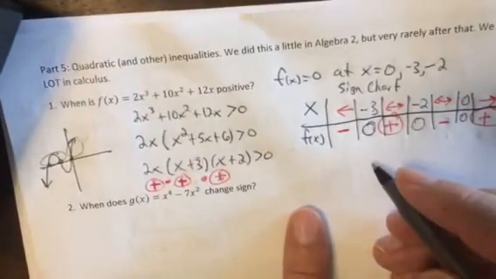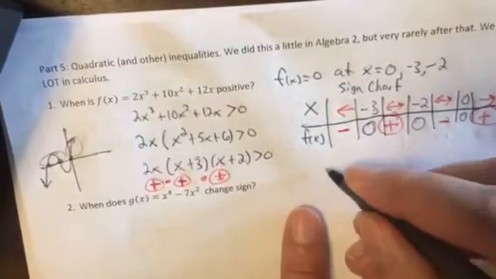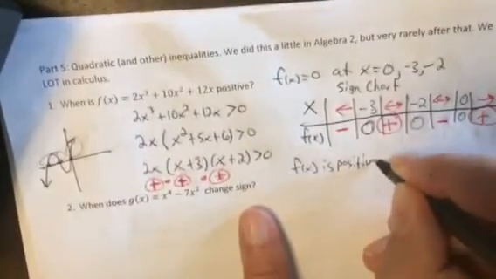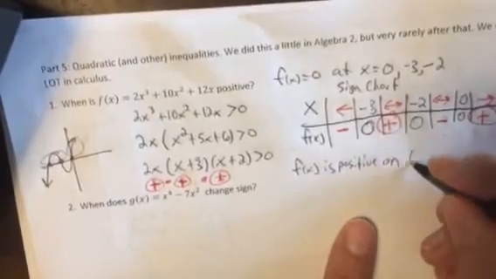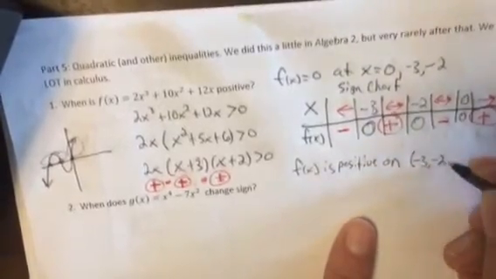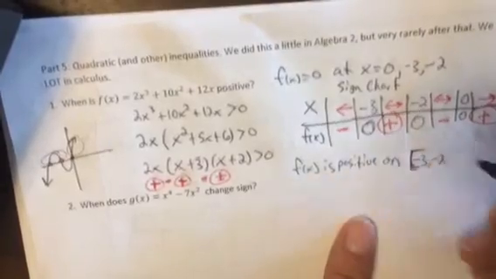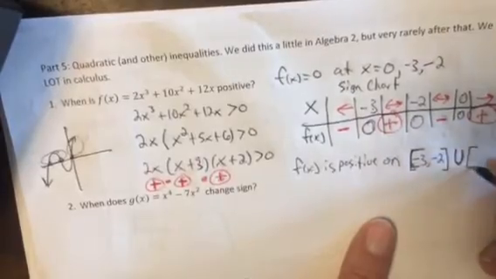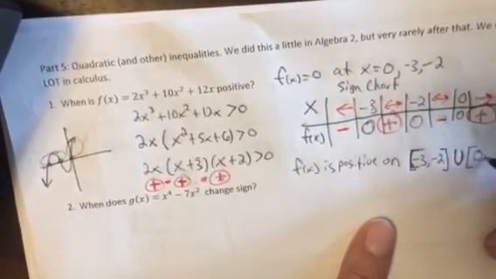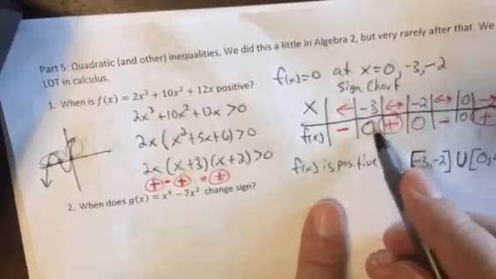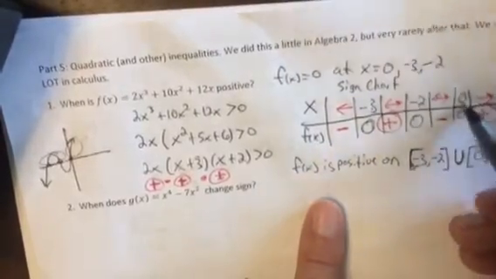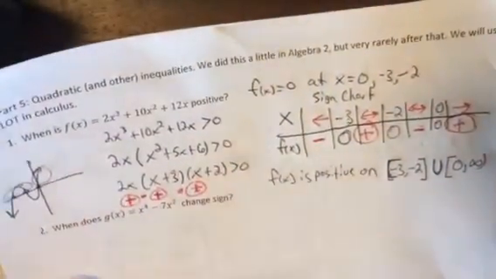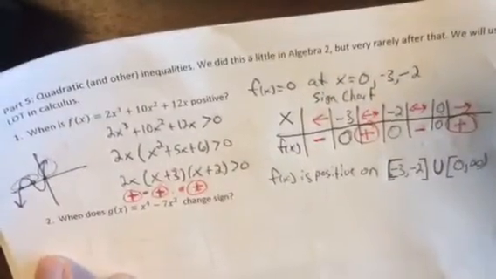And we usually write our answer in interval notation. We say f of x is positive on the interval from -3 to -2. We actually used a closed interval here. I don't really want to go into it right now. Union from 0 to infinity. So here's this interval from -3 to -2, and from 0 to infinity. We never get to infinity, so that's an open interval there. Okay. The next type of question, we can answer this using a similar method.